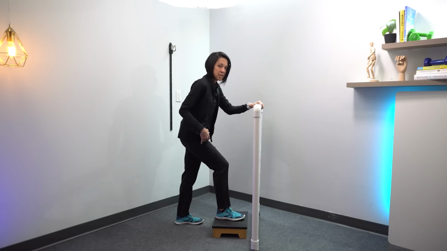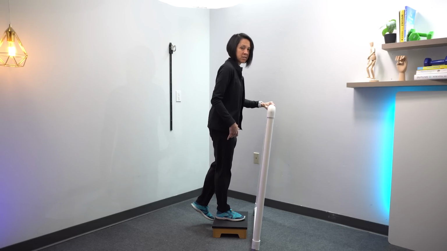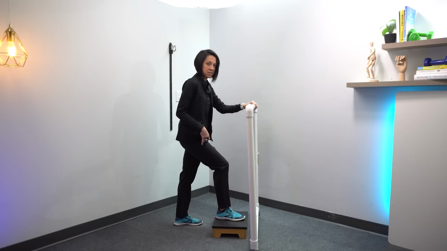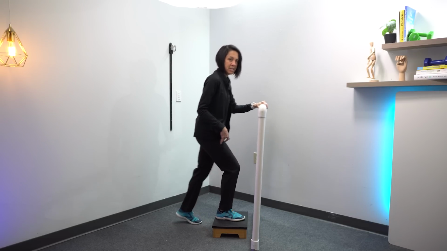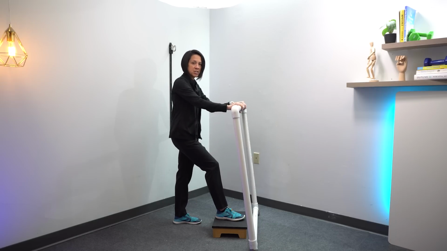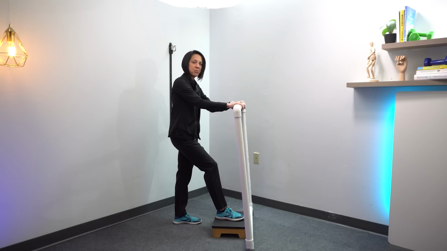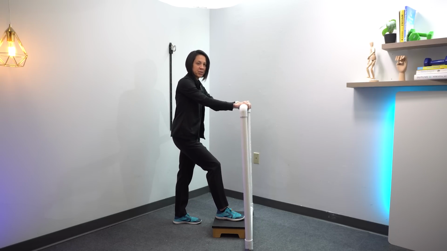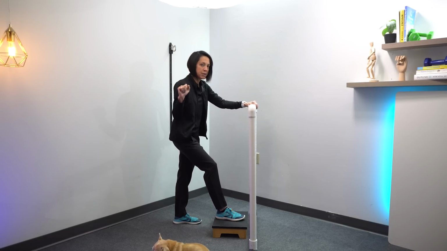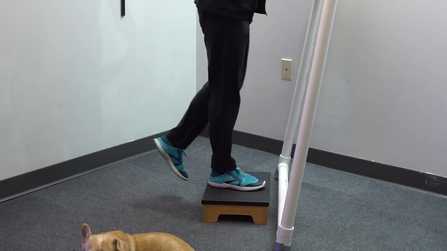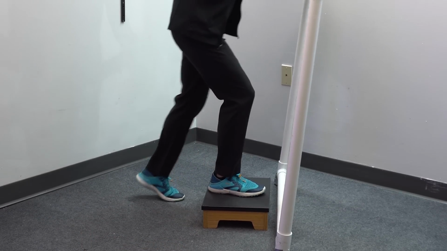Okay, that's concentric, eccentric, concentric, eccentric. Now, in a previous video, I talked about this PVC frame. Love it, love it, love it. You can make one of these pretty cheap, and they're a great tool to work on a lot of what we call pre-gait drills, okay? Concentric, eccentric.